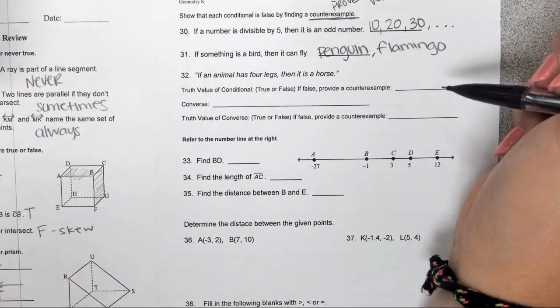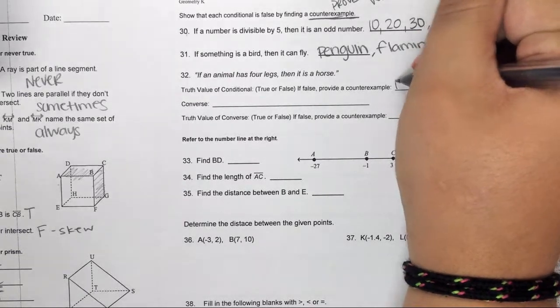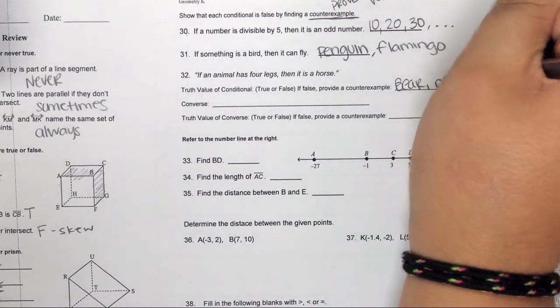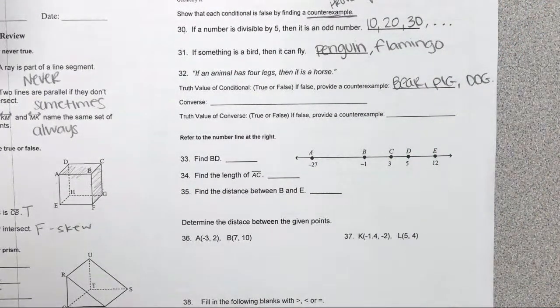If an animal has 4 legs, then it's a horse. We said false. What's the counterexample? A bear, a pig, a dog. It could be anything that has 4 legs that is not a horse.